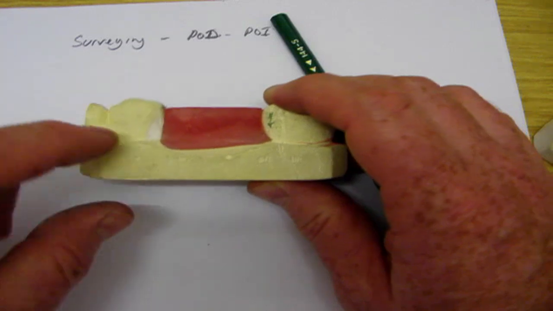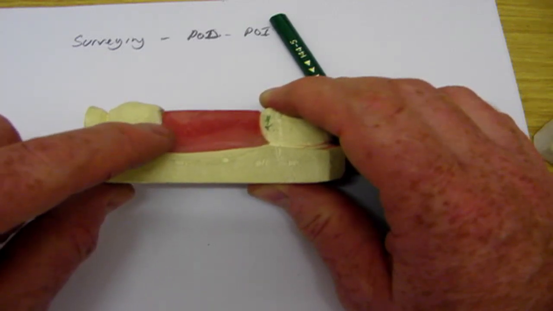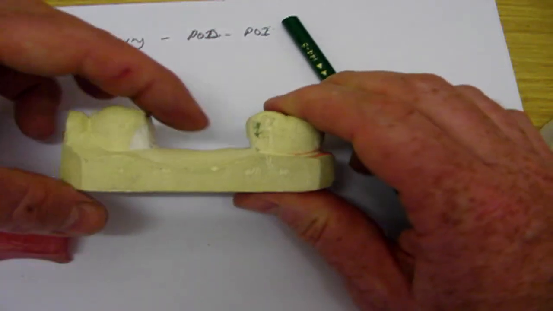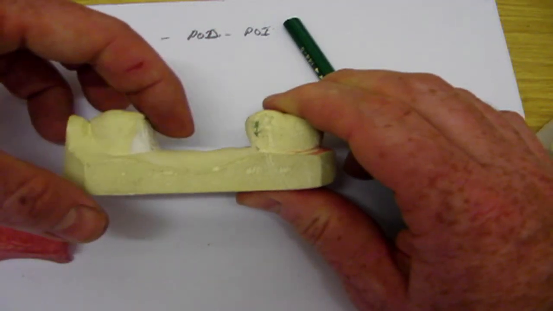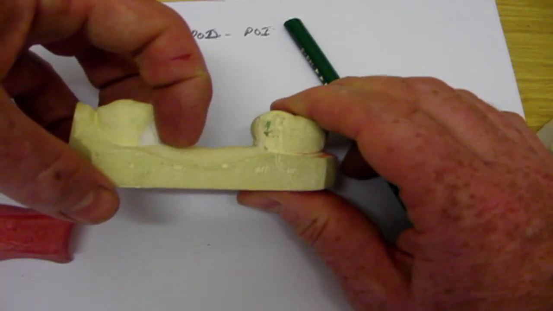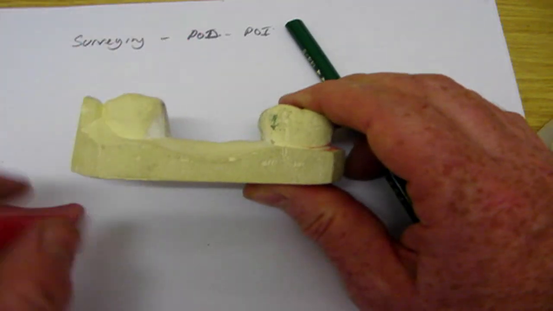Okay. It does mean that you'll have a larger gap here, distal to the premolar, because we've had to block out the undercut relative to the mesial of the molar. So there's going to be a gap when this denture gets fitted in the patient's mouth where I've blocked out the undercut distal to that premolar.